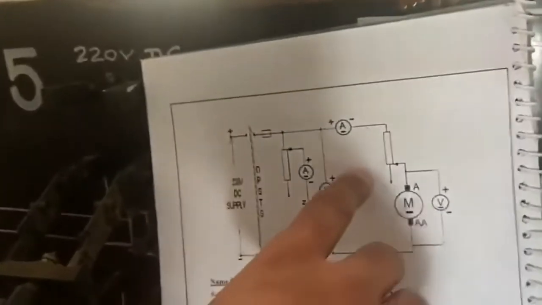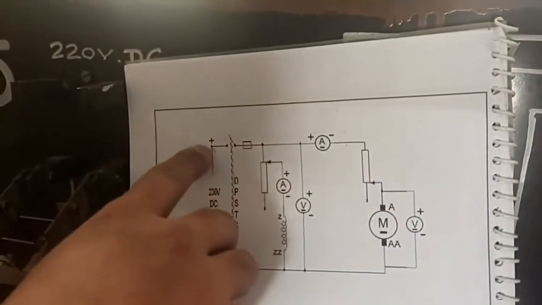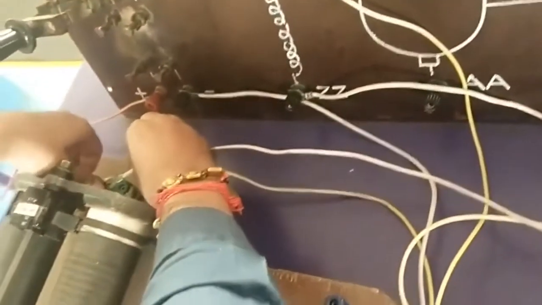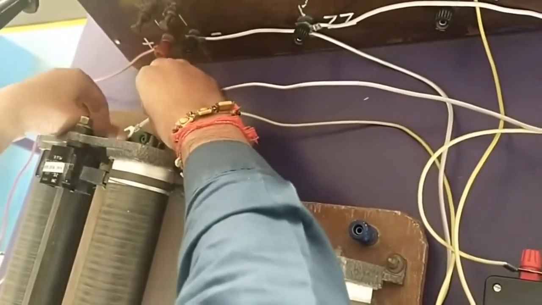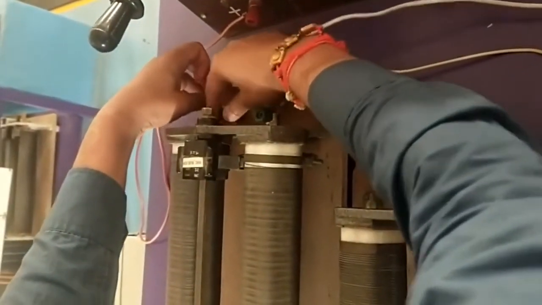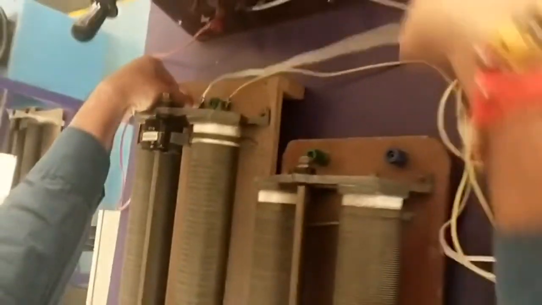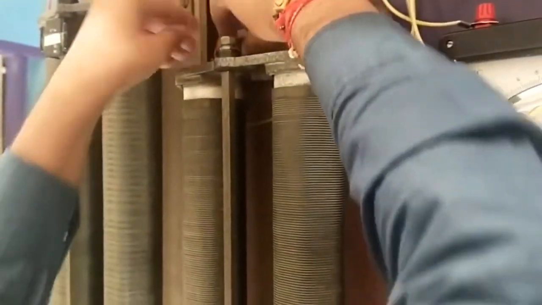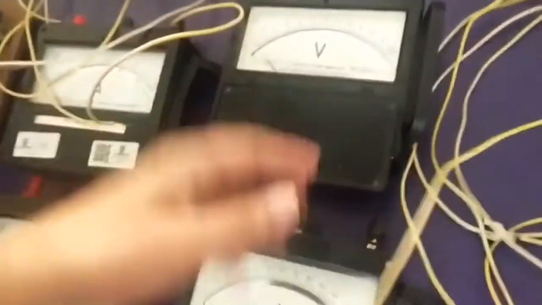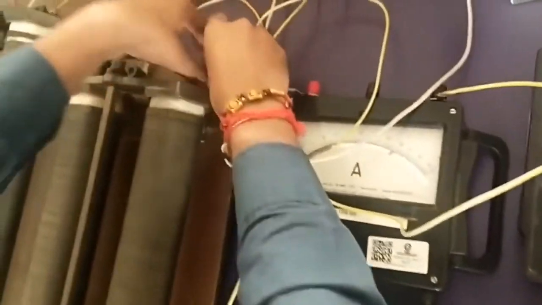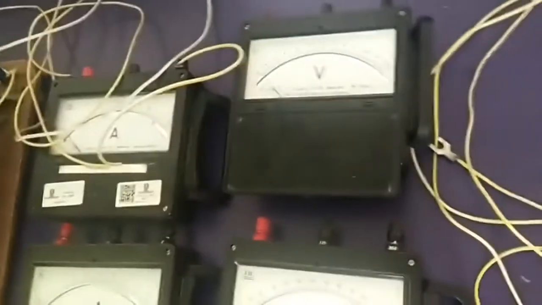So coming to the armature part, the incoming is coming from either directly you can take from the supply or you can take from the field rheostat. So now we are taking from the field rheostat. Field rheostat starting terminal, this one we are giving to the armature rheostat starting terminal. End point of the armature rheostat is giving to the ammeter to measure the armature current.